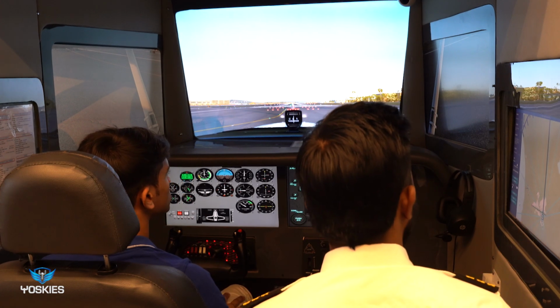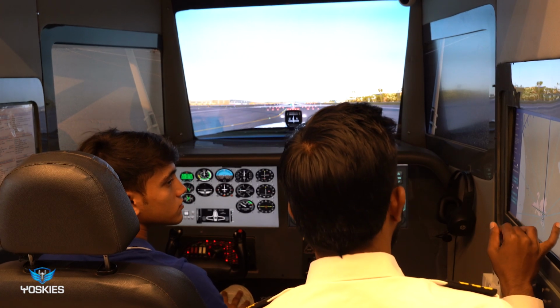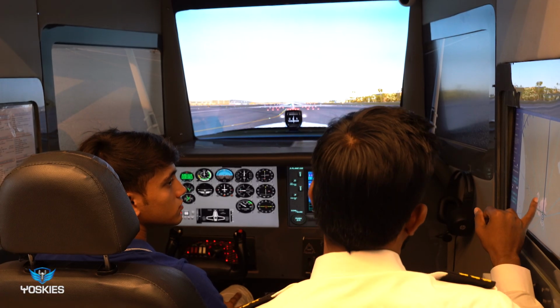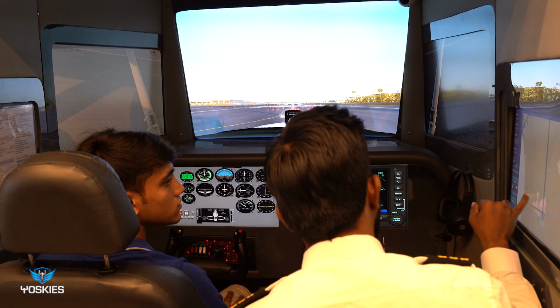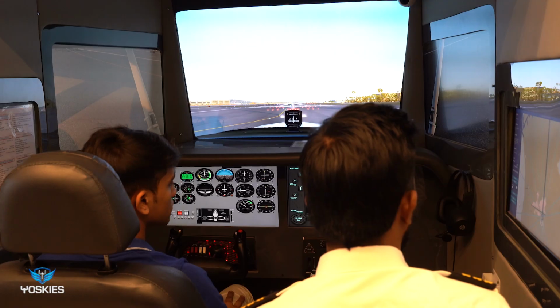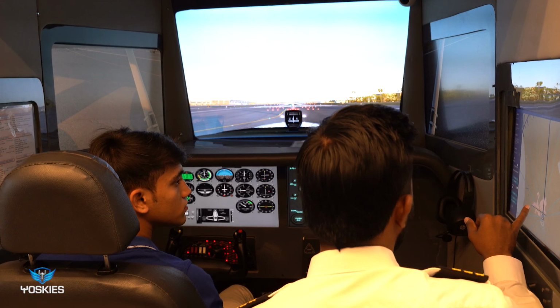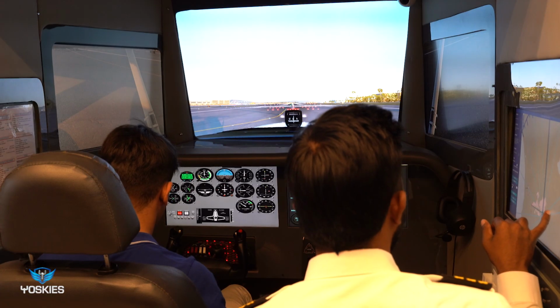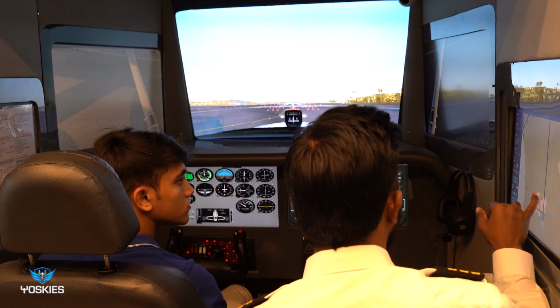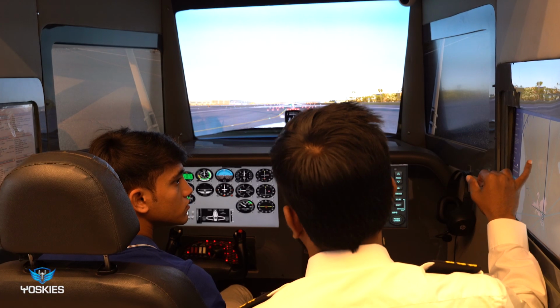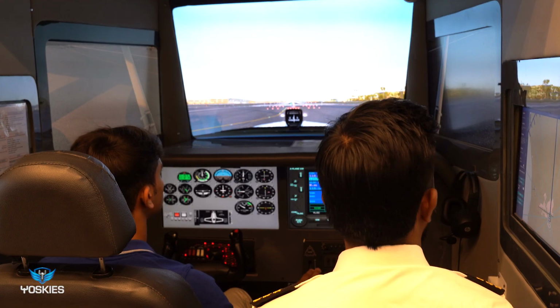So there are different exits. You can depart straight out, you can depart on the downwind also, you can depart to the west on the downwind. So we'll make one exit to the north. So what we are going to do is we'll depart runway 09, we'll fly a normal circuit pattern crosswind, then downwind, then on downwind we'll depart to the north. Alright, take off.